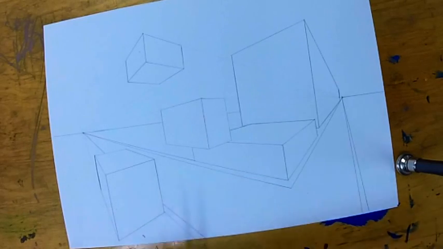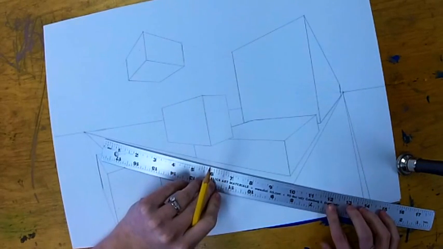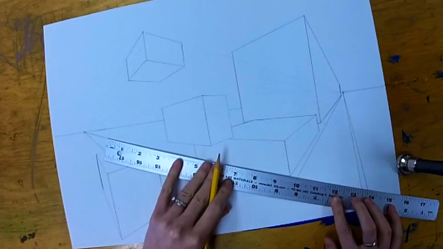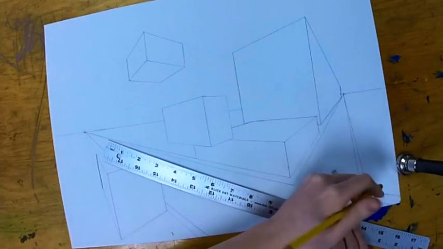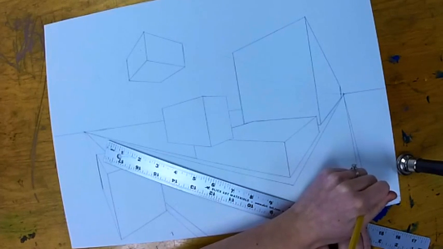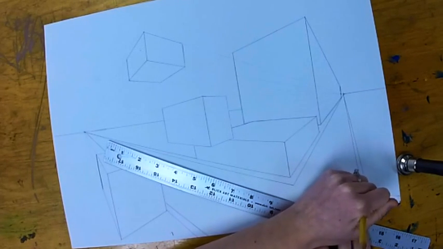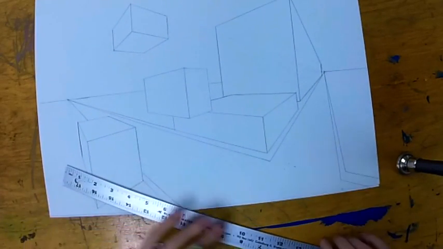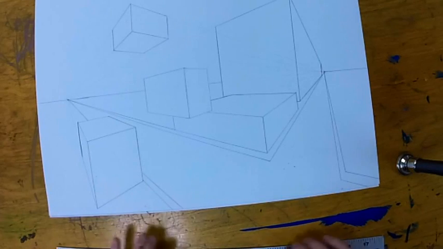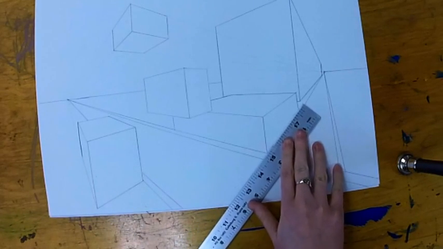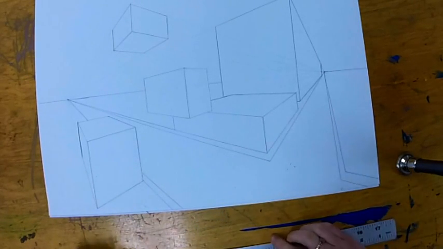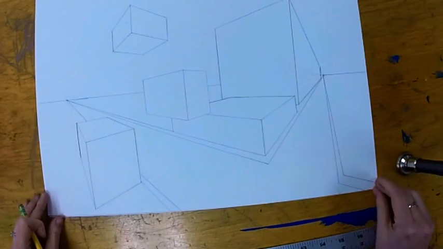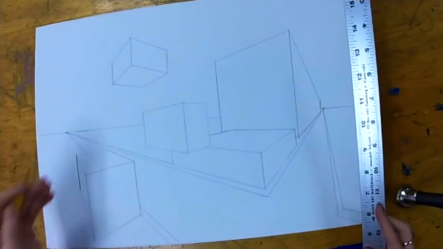If I wanted to make this like a four-way stop, I could just continue my lines that I started here and erase this area out. So now I have a four-way stop going on. Now this one we wouldn't see, it'd be off the page. So here's our really basic start of a cityscape.